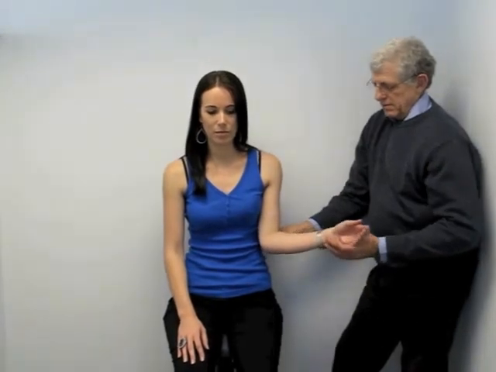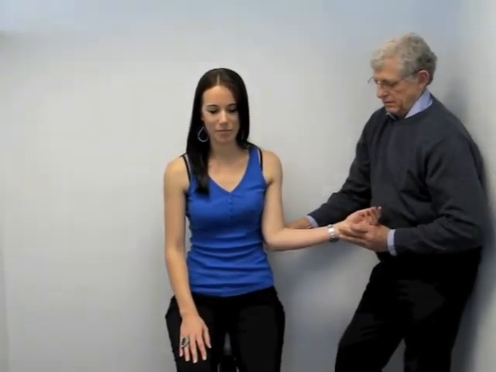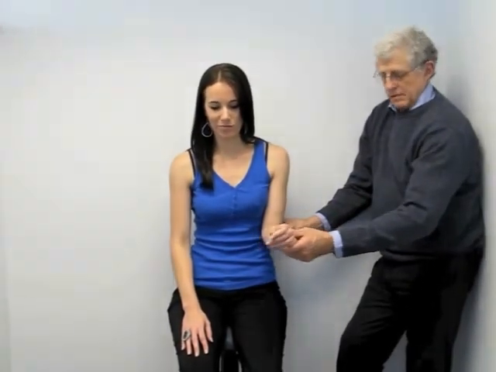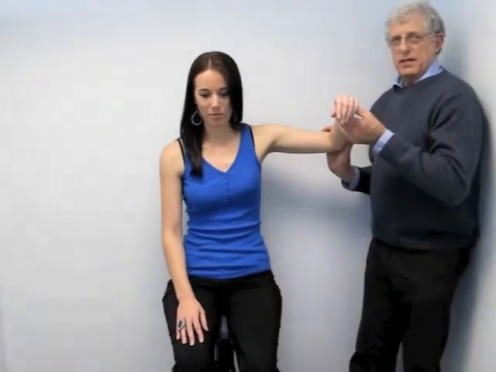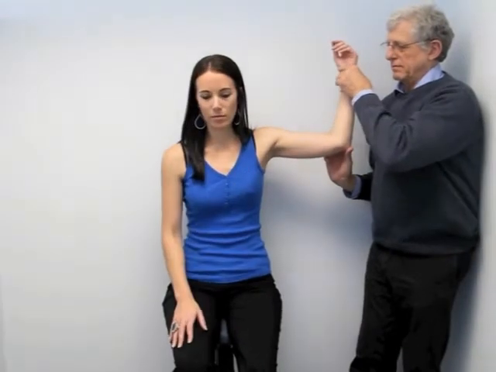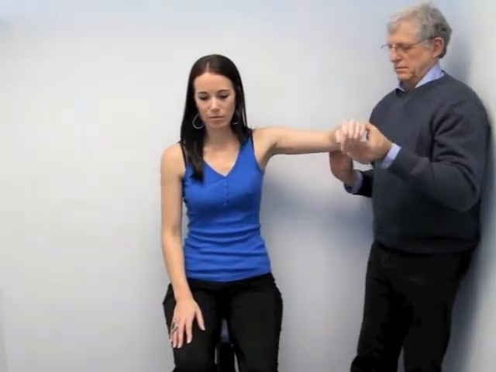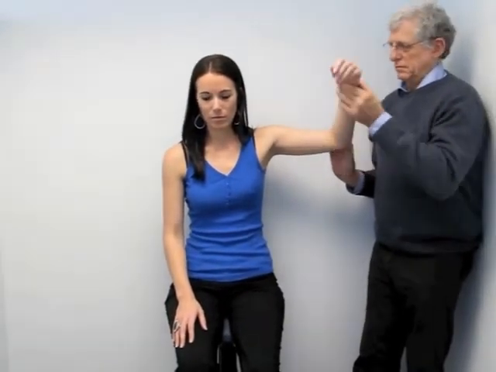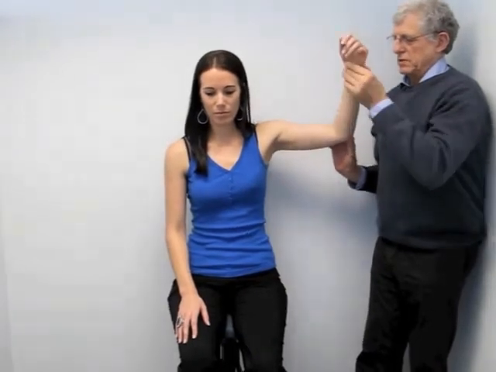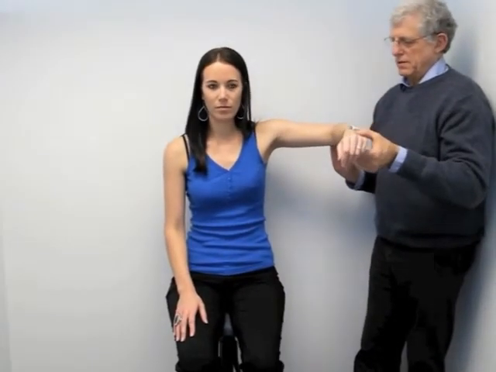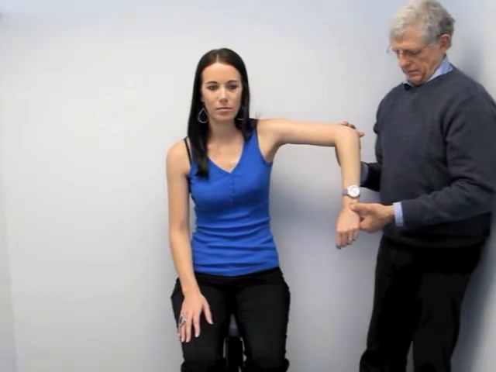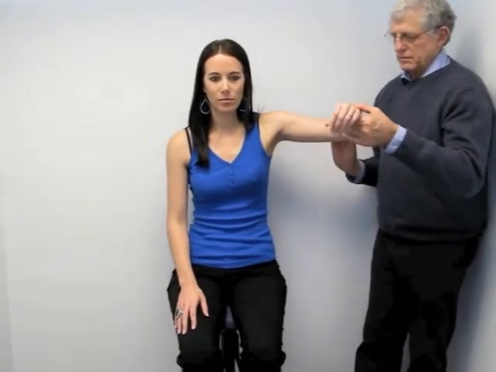Here you see passive external rotation, which would be much less if there was pathology. Then abduction external rotation would be limited in these conditions, as well as abduction with internal rotation, often severely limited.